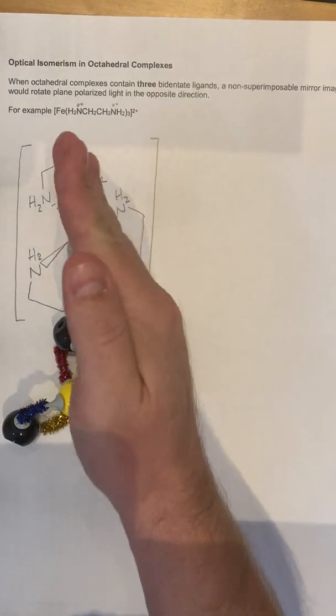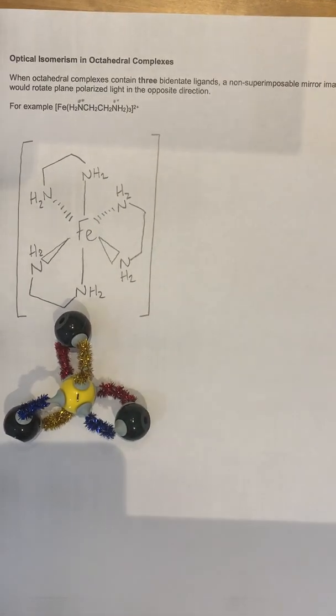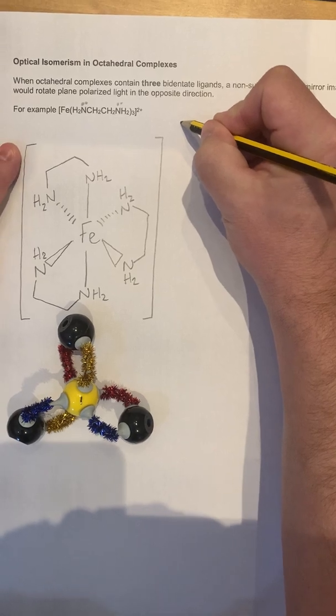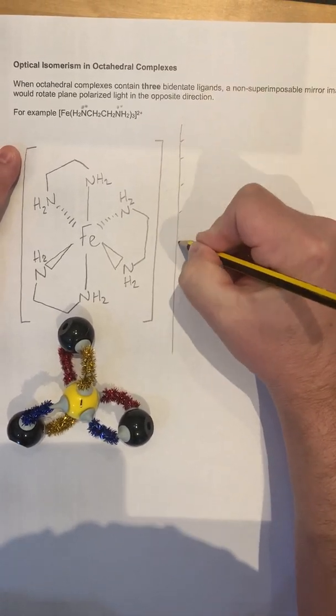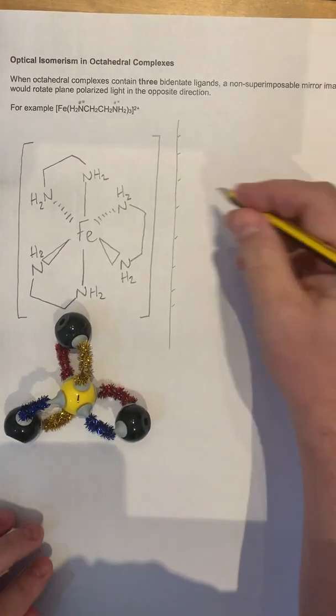Now that we've got that, if we're to draw the mirror image of that, so imagine that we've got a mirror down the center here. You don't have to draw this, but we've got the mirror there, and then we draw the mirror image of it.